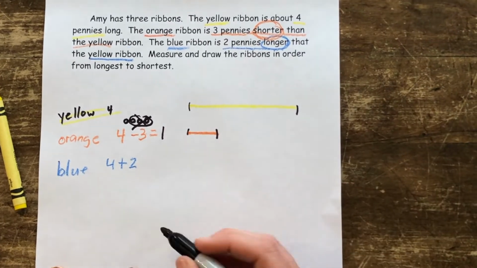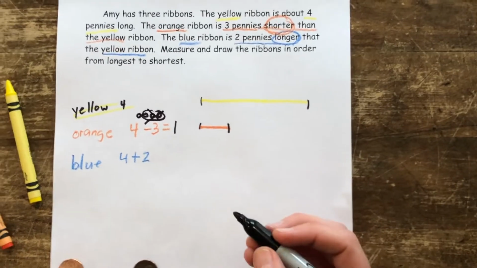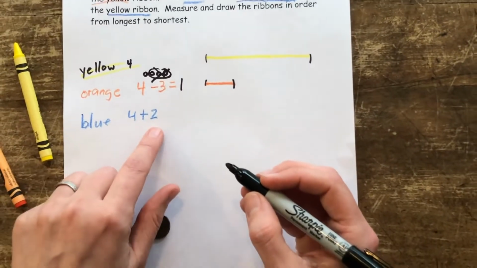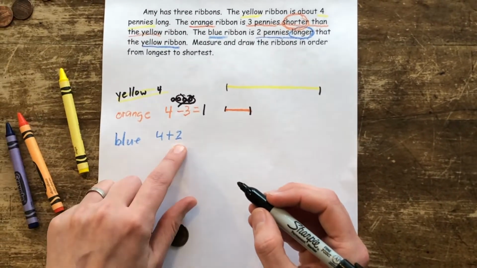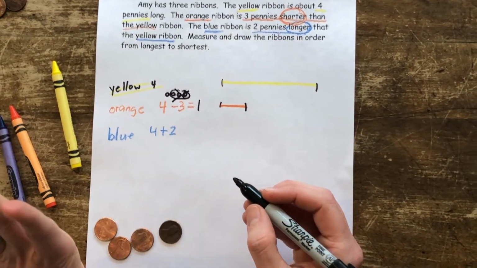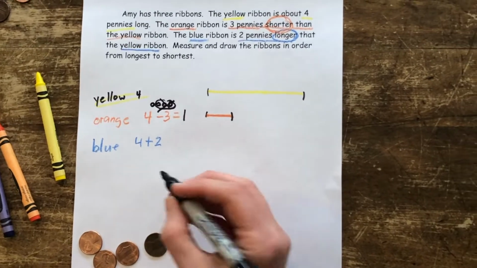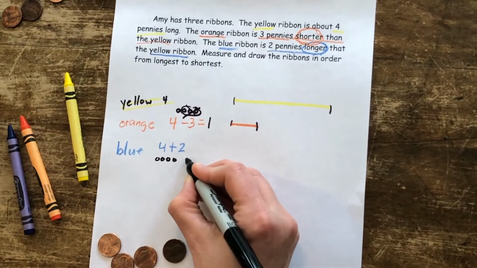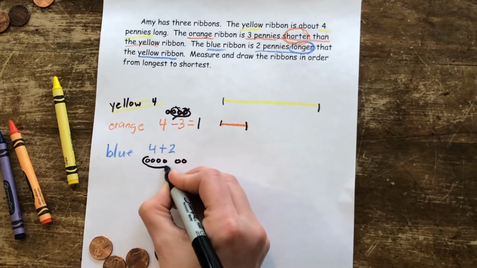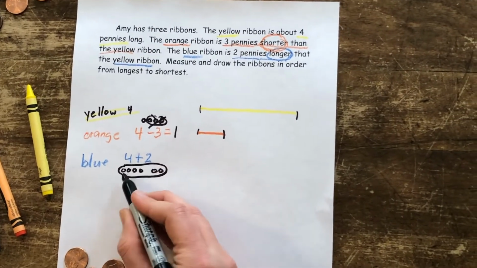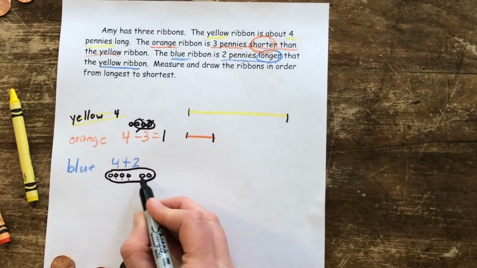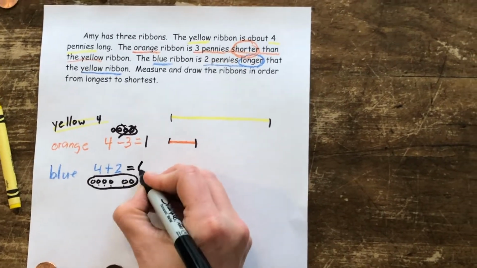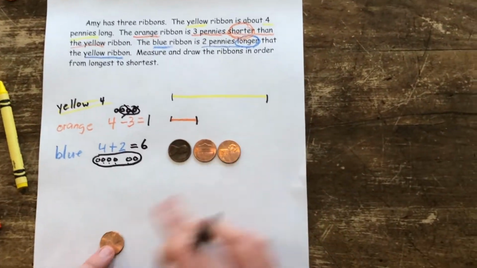Now, again, my friends, we have to do a little math. Easy peasy lemon squeezy. We've got 4 plus 2. And again, pretend this was hard. We can draw that quick pick. 1, 2, 3, 4. 1, 2. And when we put them together, 4 plus 2 is 1, 2, 3, 4, 5, 6. Equals 6. So we've got to make the blue ribbon 6 pennies long.